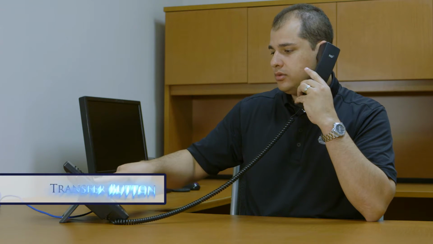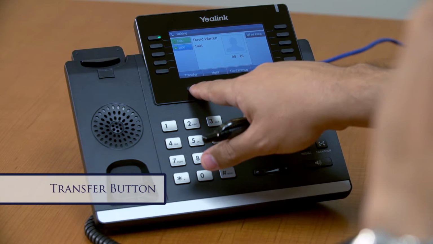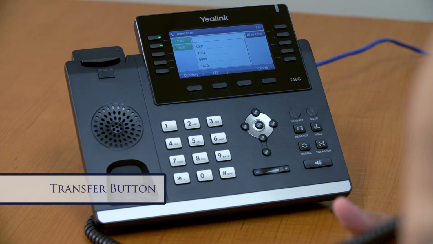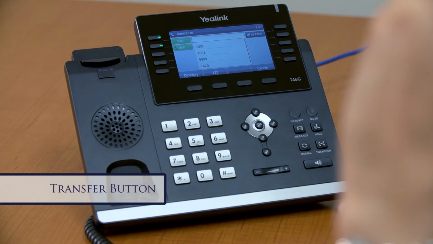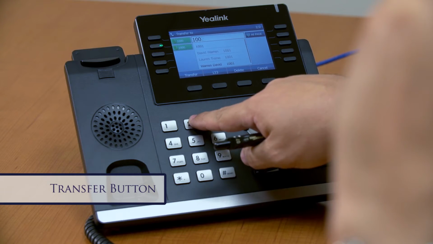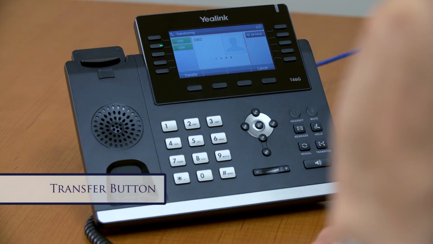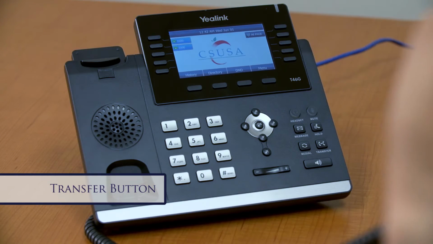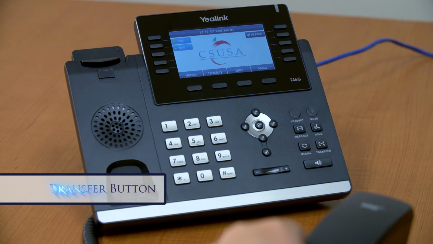To transfer the call, we hit the transfer button, and we're prompted to put in the extension number we want to transfer it to. In this case, we'll transfer it to extension 1002. If you hit the transfer button again, it'll send the call off directly to that extension.